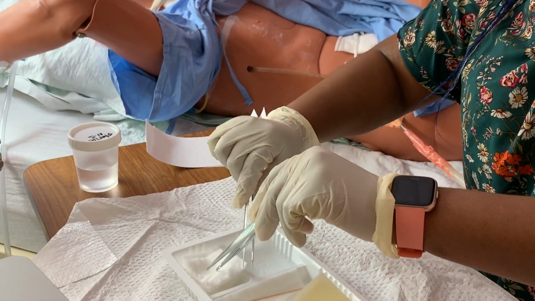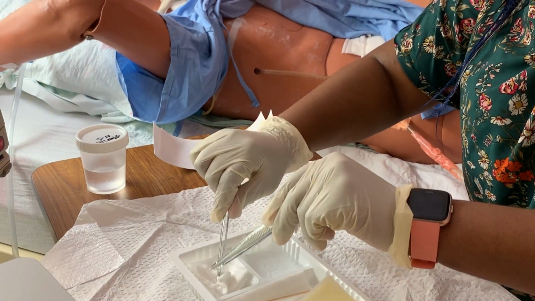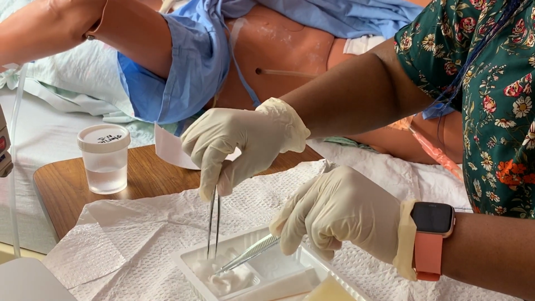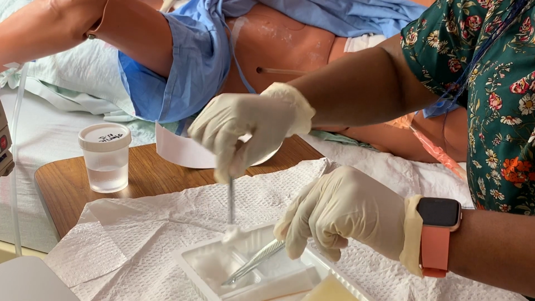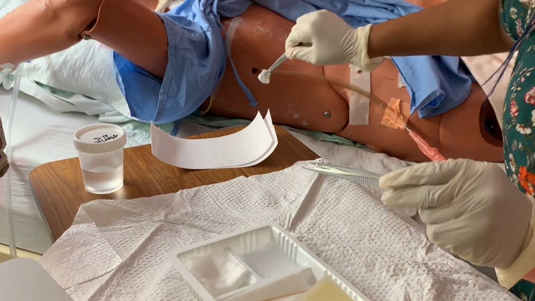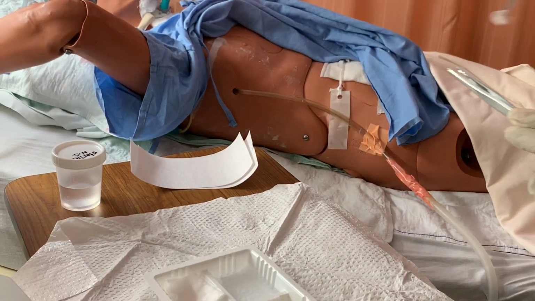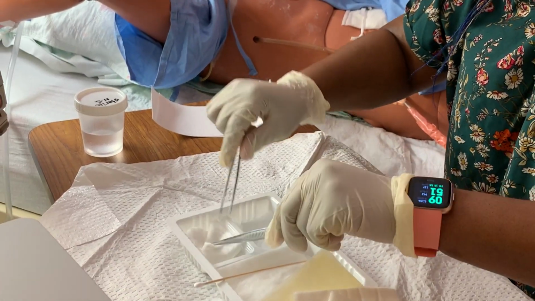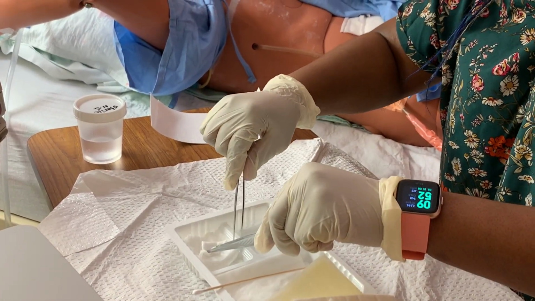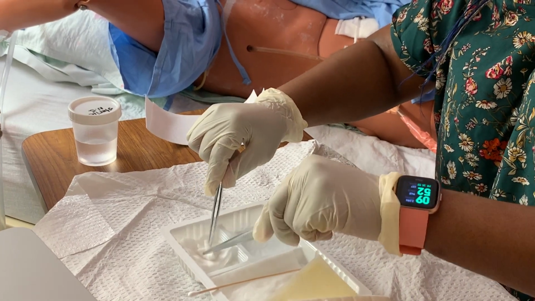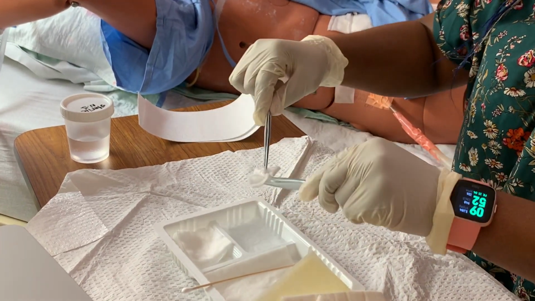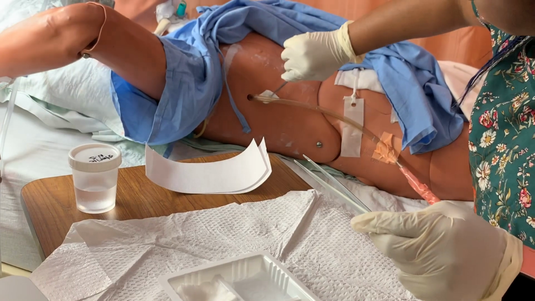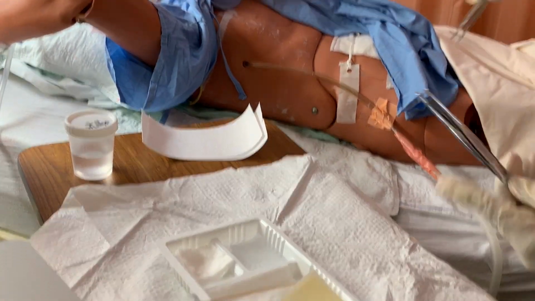Get another one. So I'm gonna clean a bigger circle there. Make it a bigger circle, one swipe down.